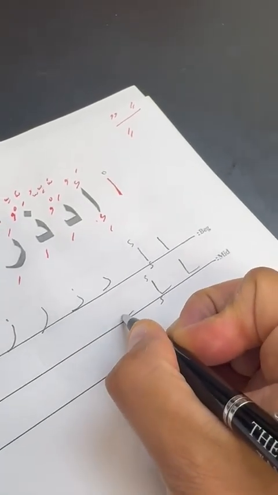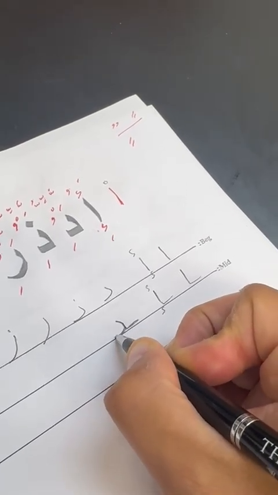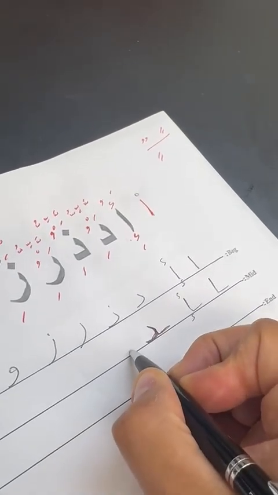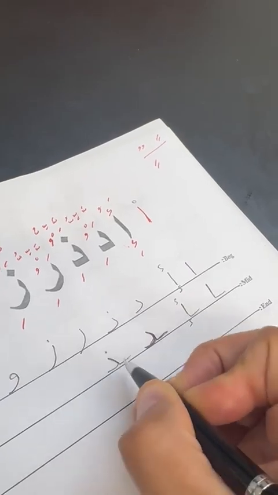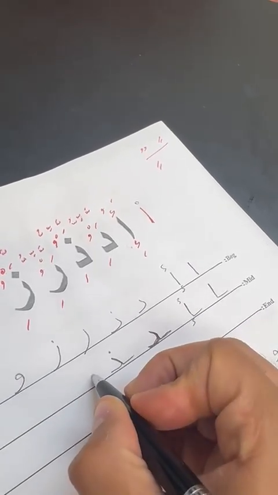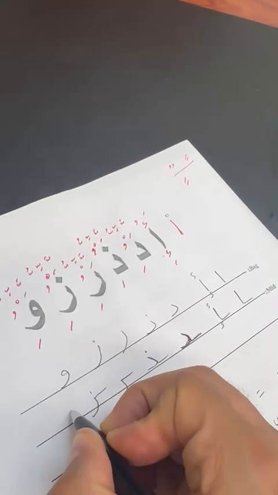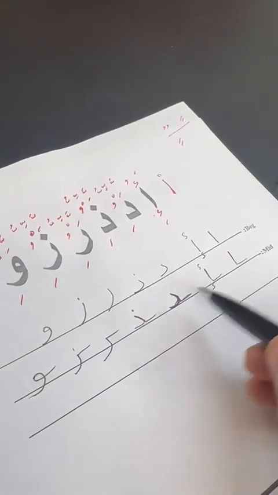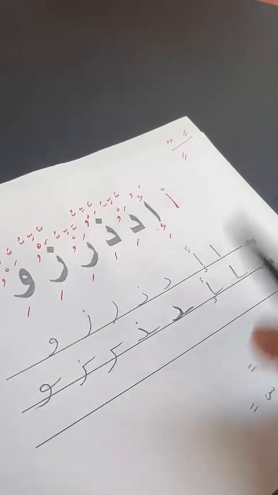Okay, so you make it a little bit curvy here, like a little curve, to make it different from the nun and the ya. And this is the dhal, and then ra, and then za, and wa. But yes, they have only the right hand, and I'm assuming that the letter before them is from the other groups.